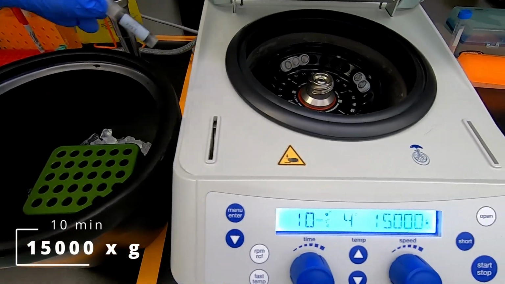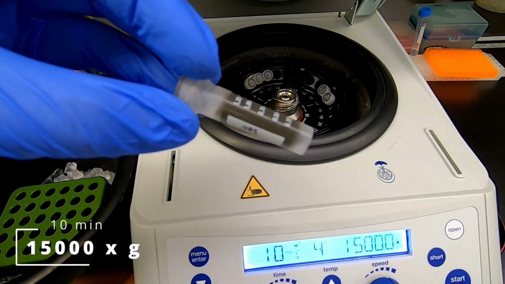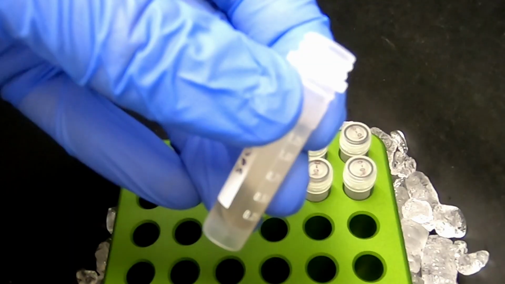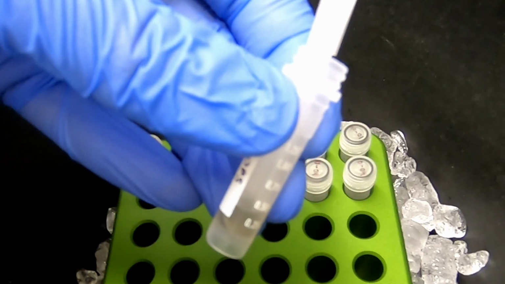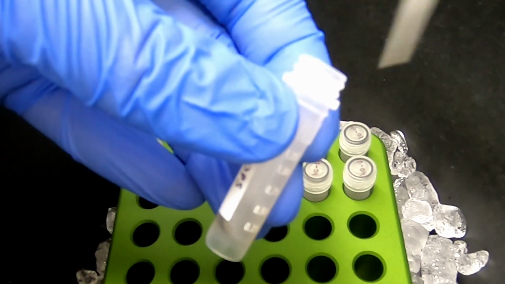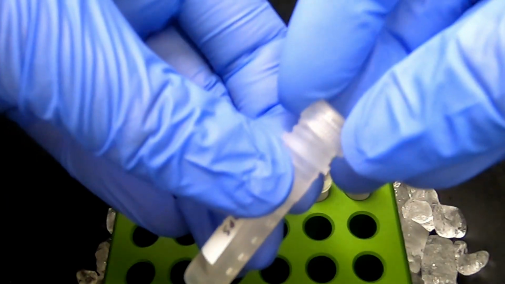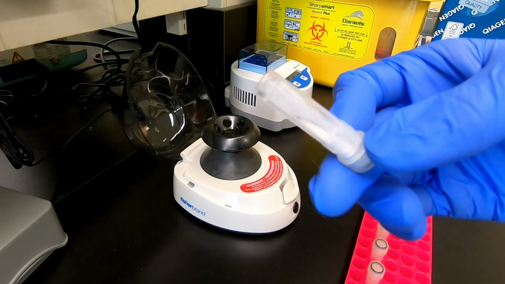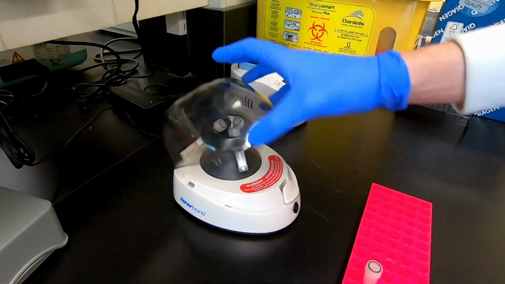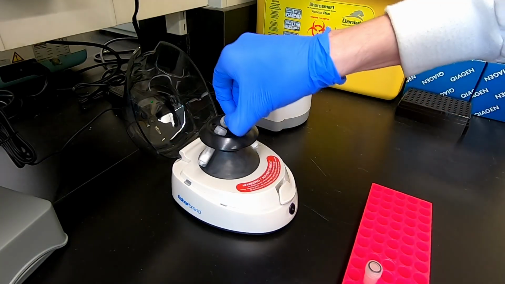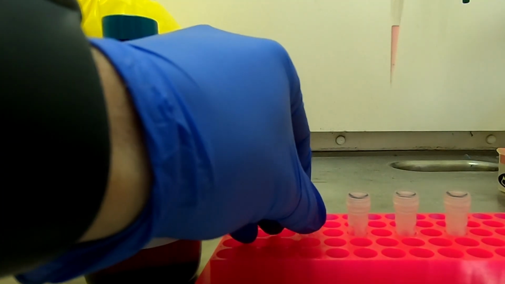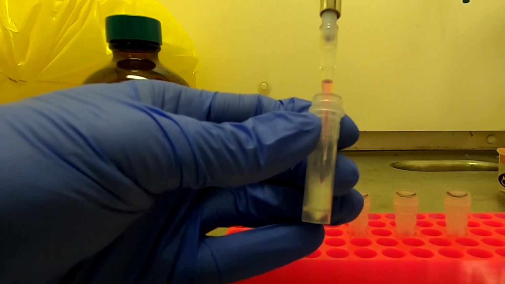The tube is then centrifuged at 15,000 times gravity for 10 minutes to collect the solids into a pellet. After discarding the supernatant, the sample is ready for homogenization or for storage at -20 degrees. First, quick spin the glass beads to collect them in the bottom of the tube. Next, add Trizol to the tube. This will help protect extracted RNA by degrading nucleases.